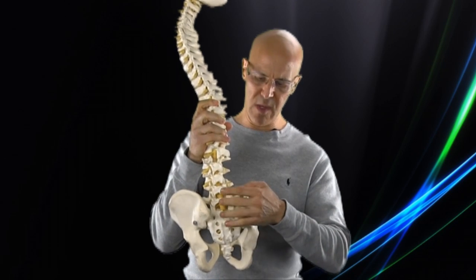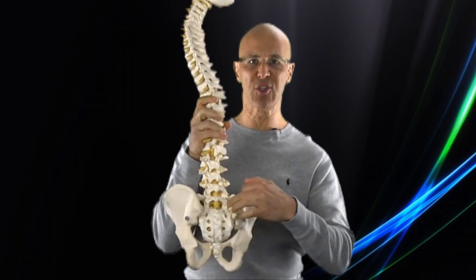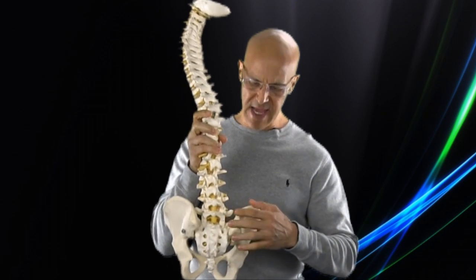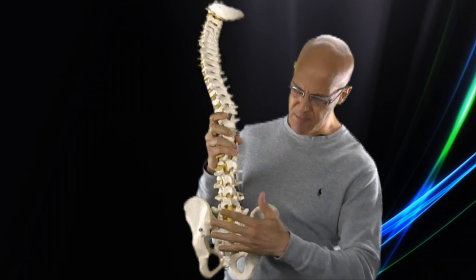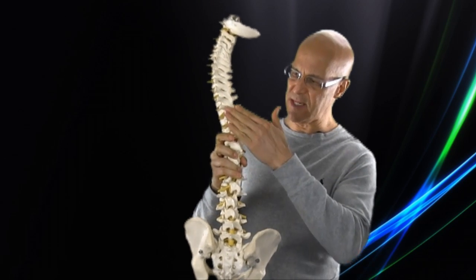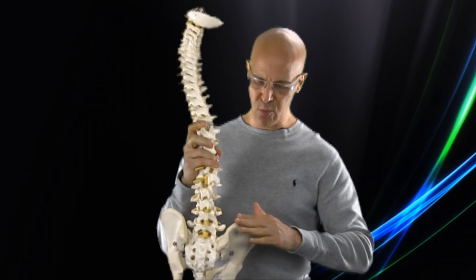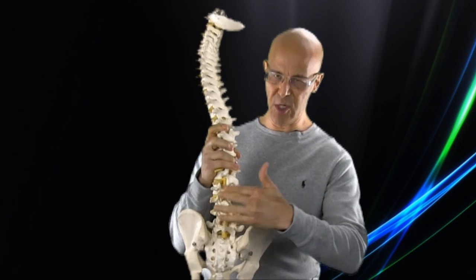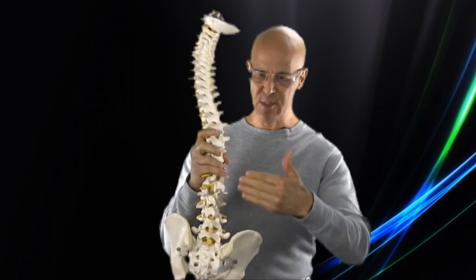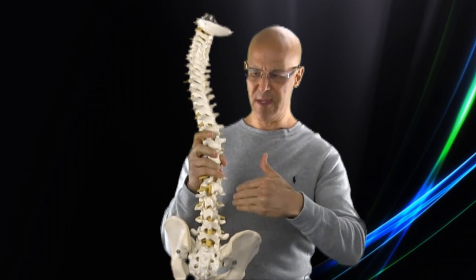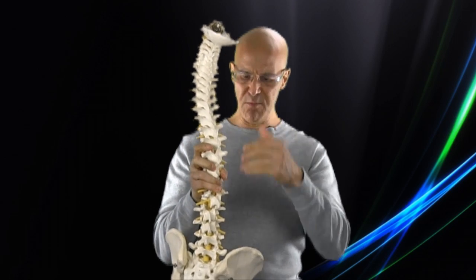You see that the lower lumbar spine sits on the sacrum, the little triangular bone down here. And this is the back part of you. As you can see, these are the spinous processes. Here is the right pelvis, here's the left pelvis. So you're looking at this spine as if I was turned around the other way. So this guy is facing me.